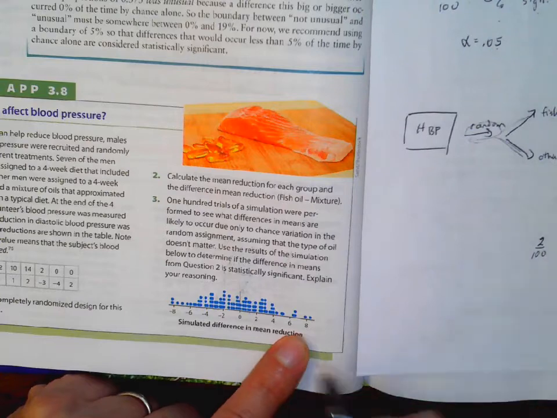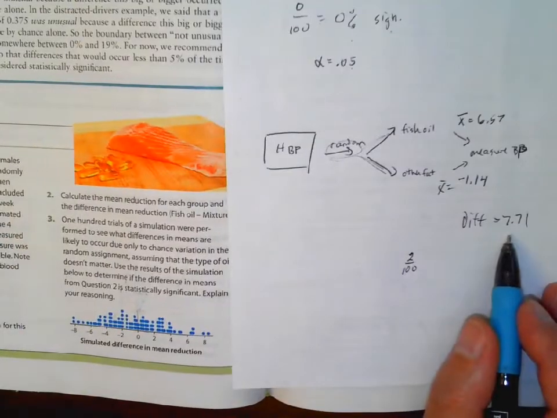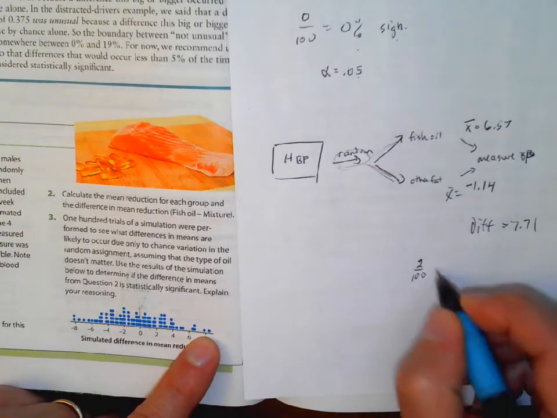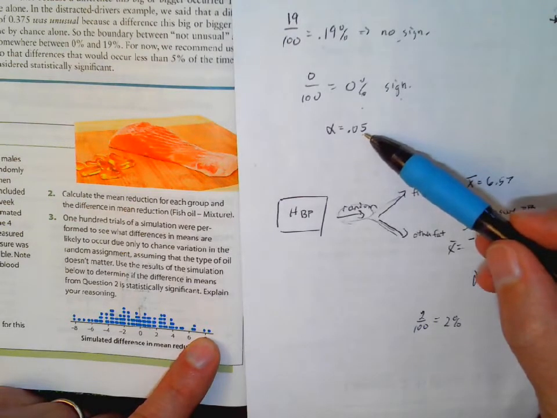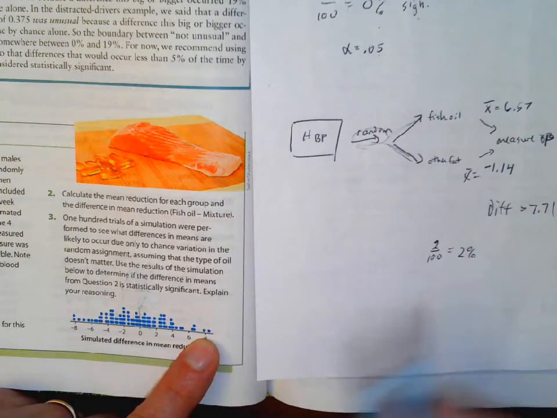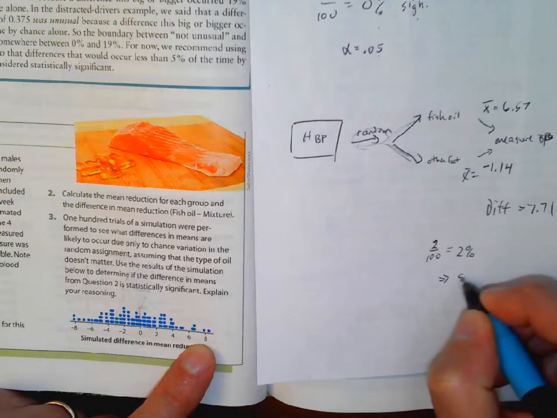There were 2 out of 100 that had a difference of 7.71 or more, which comes up to be 2% of the time. Is that more or less than 5%? It's less. It's less likely. So 2% of the time is not very likely to happen at all. Therefore, we say that it is significant.